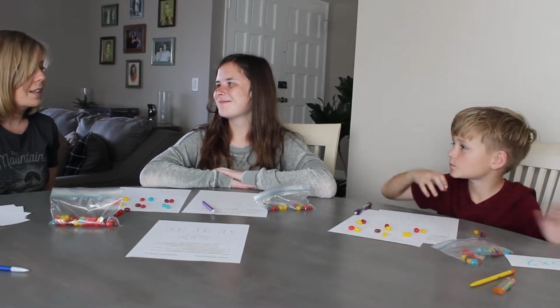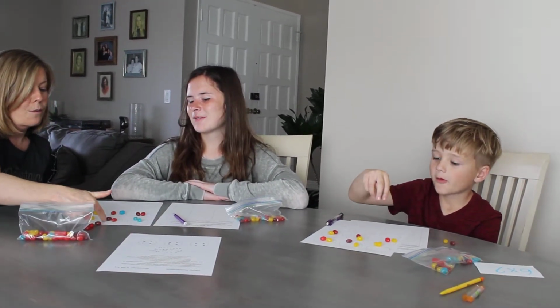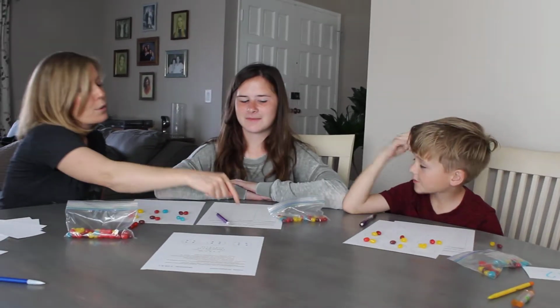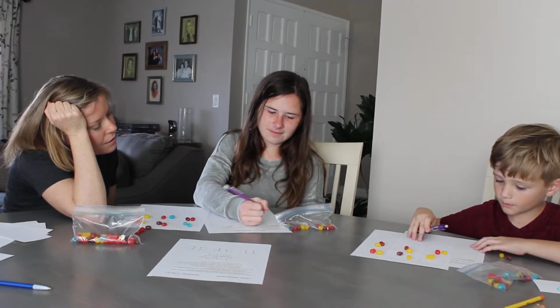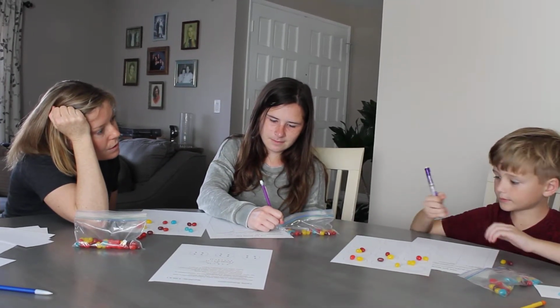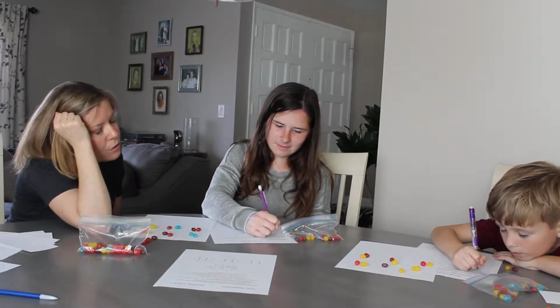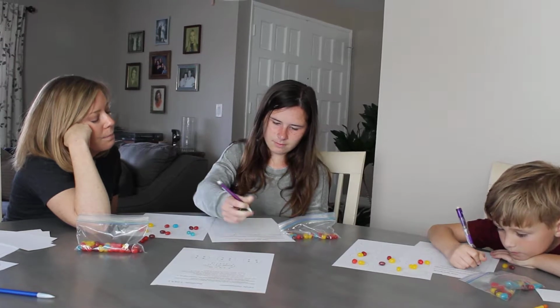That would equal 12, and let's count by 2s just to make sure. 2, 4, 6, 8, 10, 12. So on your math recording sheet, let's write the problem both ways. So if we have 6 groups of 2, we need to write 2 plus 2 plus 2, and so on.